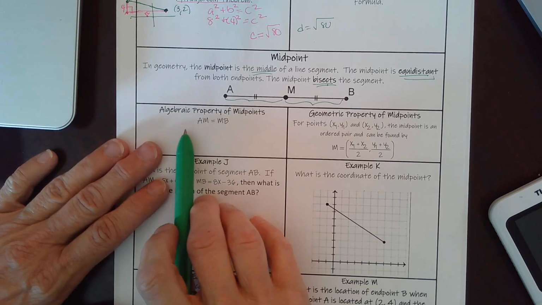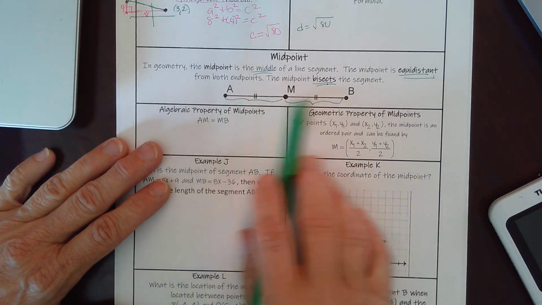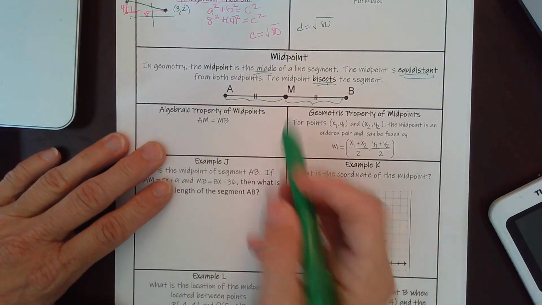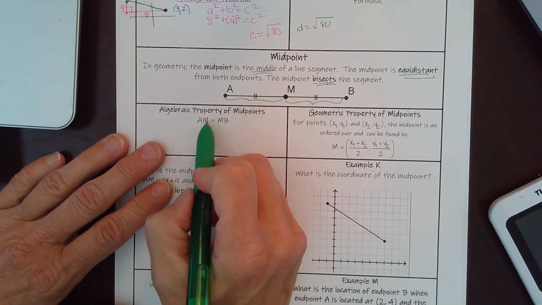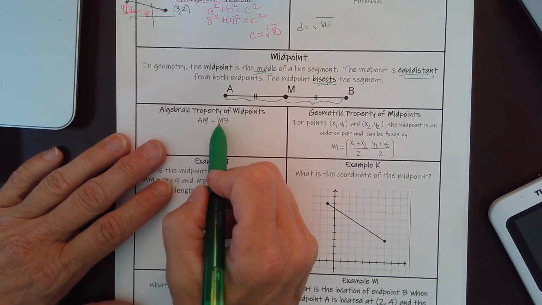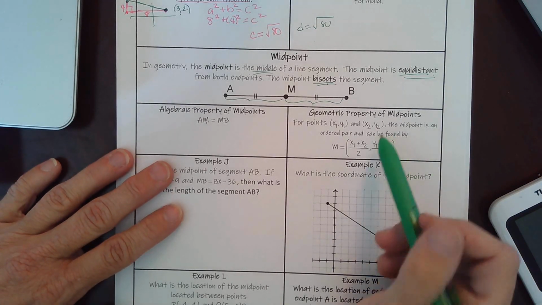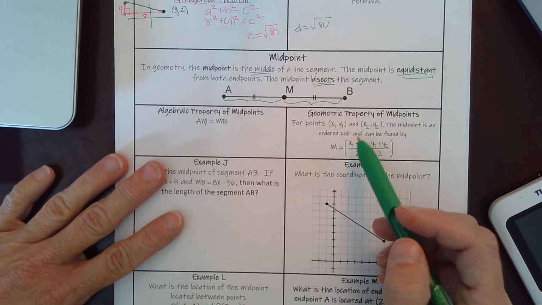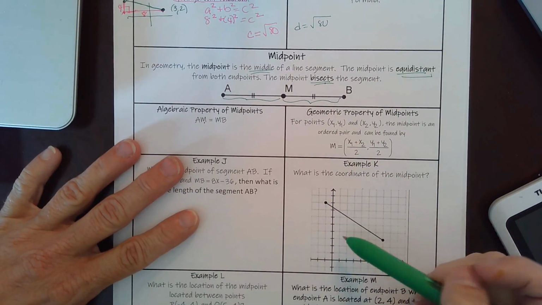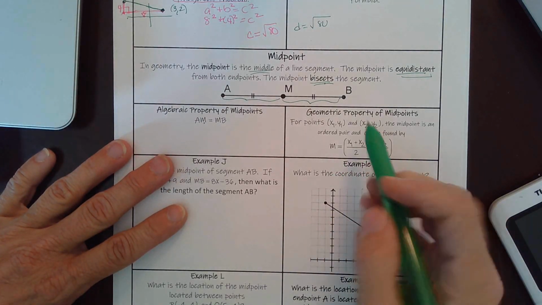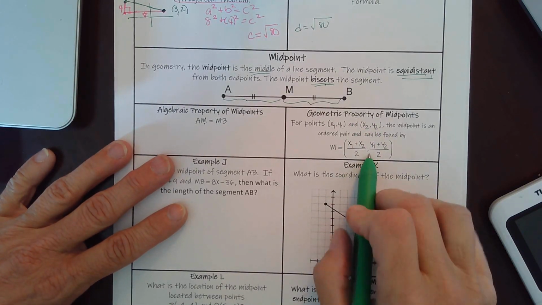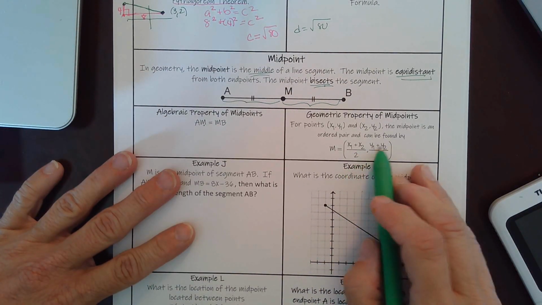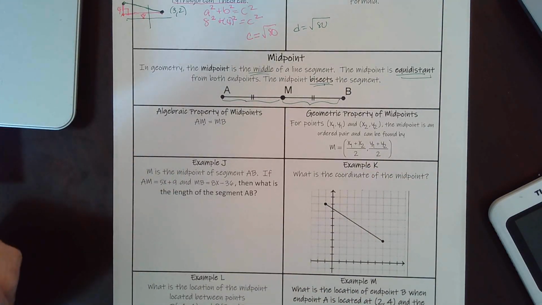Okay, so an algebraic property of midpoints using the illustration above us. Algebraically, we would know that AM, segment AM, has the same value as segment MB. The geometric property of midpoints can actually be found when you have an example in the XY coordinate plane, 2 points. Then you can actually find the coordinate of the point by taking your 2 x values, adding them and dividing by 2, and then taking your y values, adding those and dividing by 2.